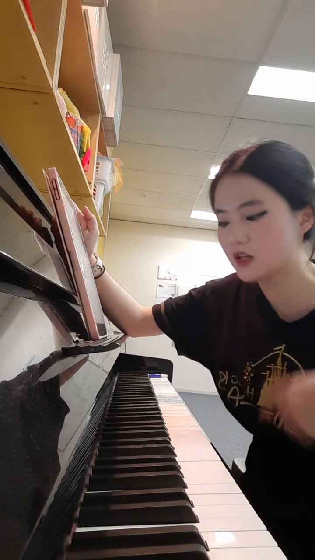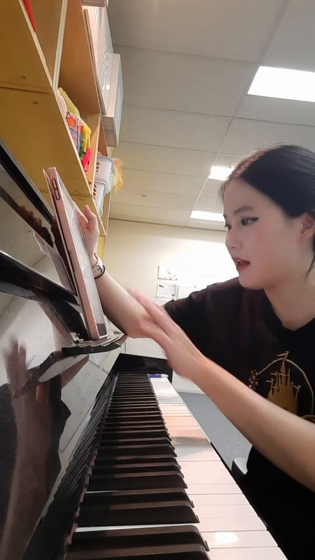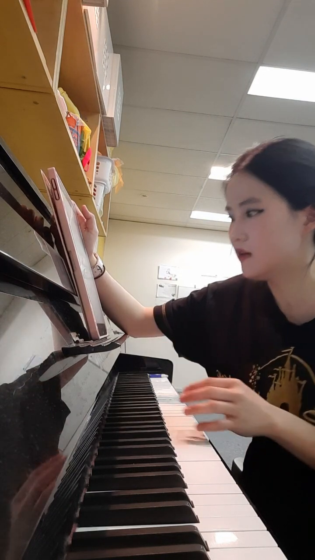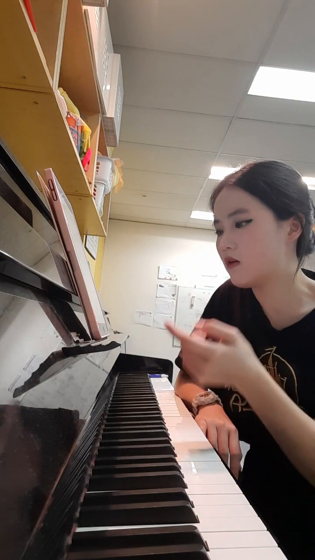Okay, so it starts with 3, and then if you see this one, it goes with ti ti ta ti ti ta ti ti ta ta. Okay, so we use ti ti as the half beat, and then we use ta as the 2 beat note, the minim, and then it goes on and on.